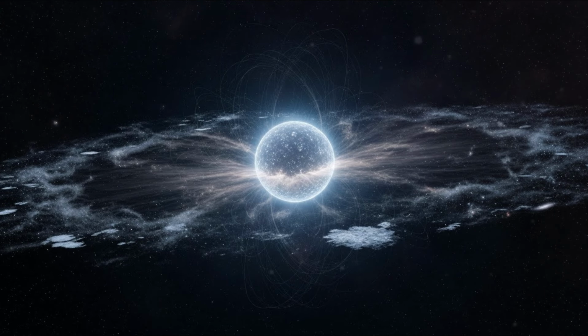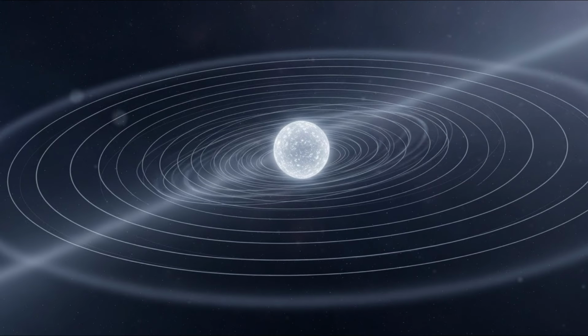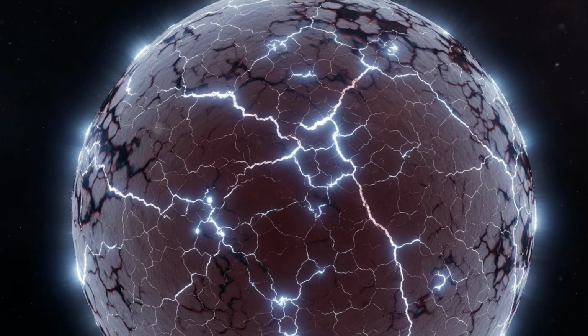Even the motion of surrounding matter is governed by gravity. In binary systems, accretion disks form as matter spirals inward, accelerated by the neutron star's immense pull. The orbital speed and energy release are directly linked to the gravitational field. You observe that careful timing of X-ray bursts and orbital motion provides data on mass, radius, and surface gravity. Each measurement reinforces the understanding of extreme density and the strength of gravitational effects.